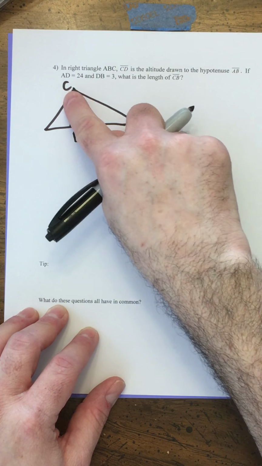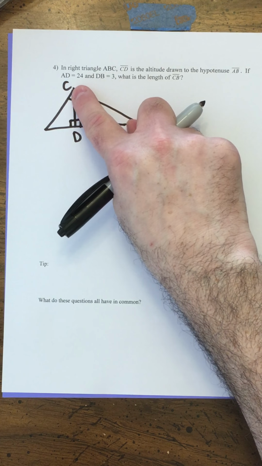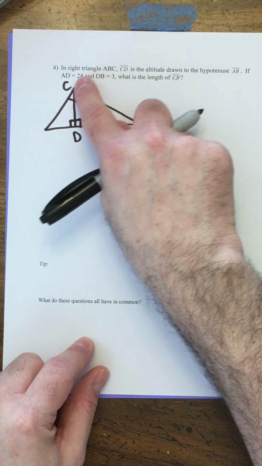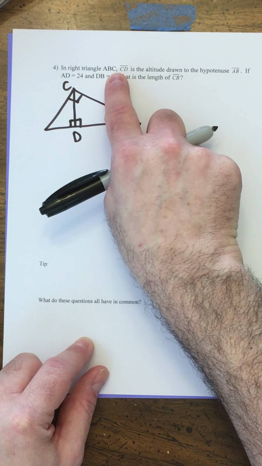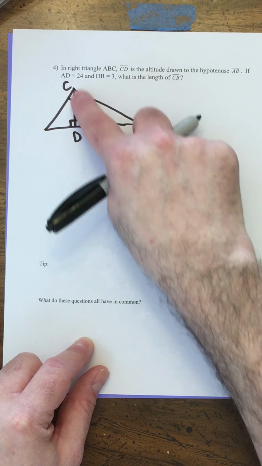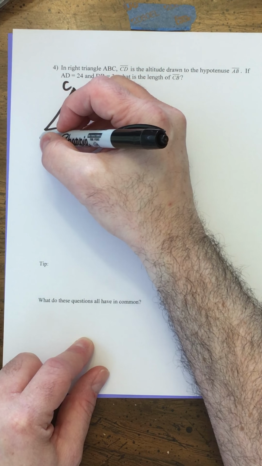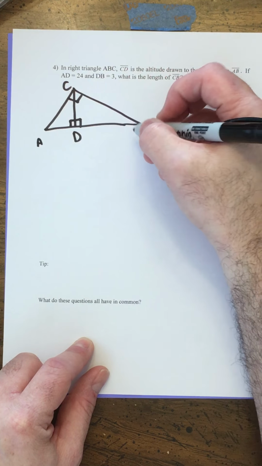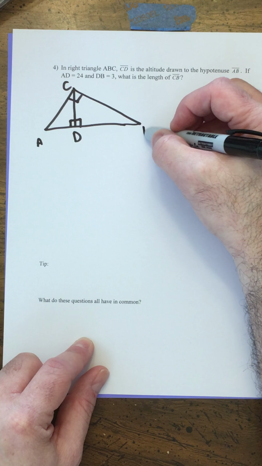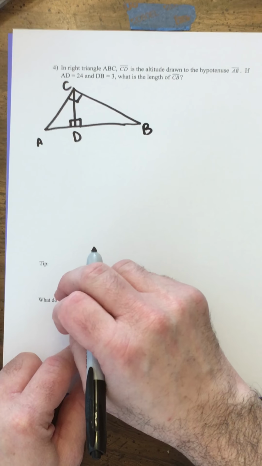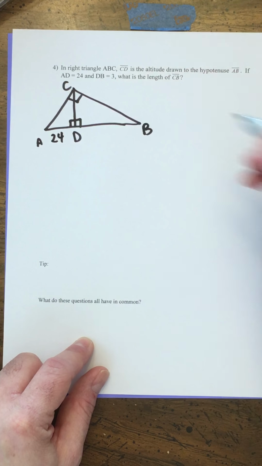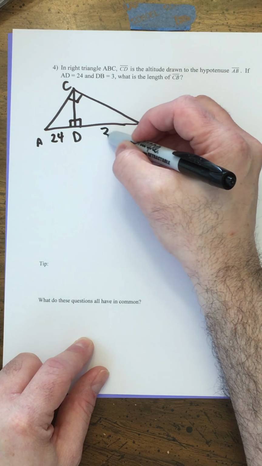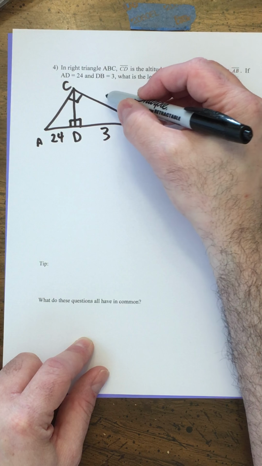Okay? C has to be the right angle because C happens to be part of the triangle ABC. Since it's the only one that's part of the altitude, it has to be here. And then in terms of the other letters, it really doesn't matter if you call that A and that B. Okay? So now we could plug in what we know. If AD is 24 and DB is 3, what's the length of CB?